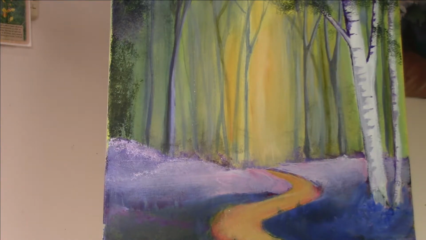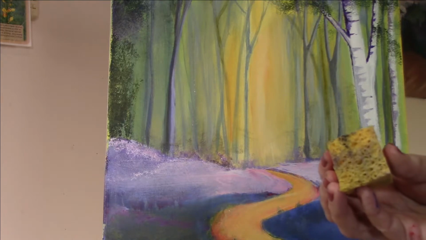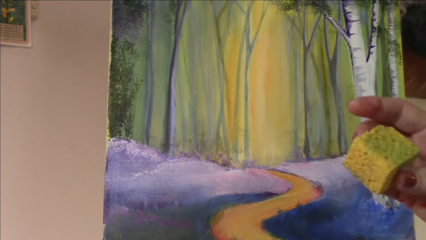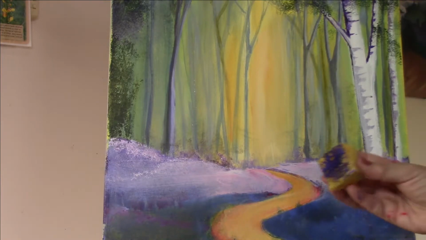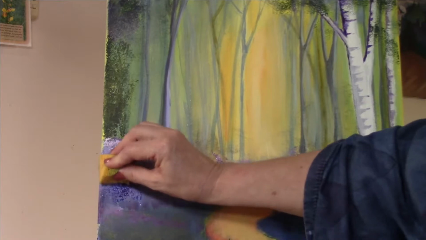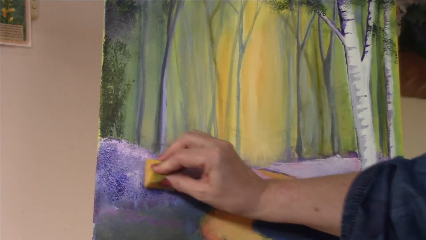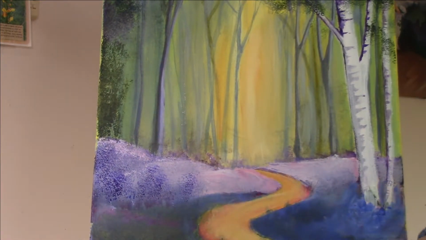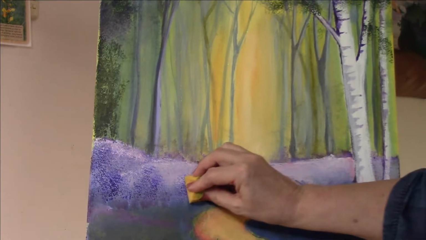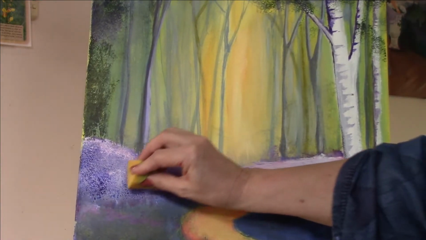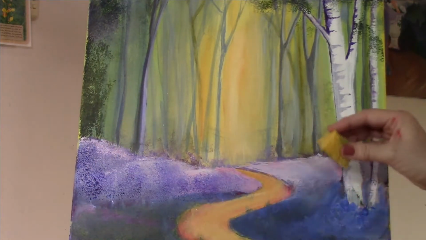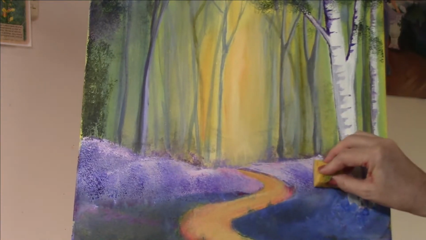The way that I do this is I just use a normal kitchen sponge with some texture, and I dip it into my darkest dark color. It absorbs quite a lot of paint, so it can go quite fast. I'm going to be covering all of this area here with this dark color. And you want it more on the bottom. You can bring it up towards the tree line, but your focus for the darkest dark will be at the bottom.